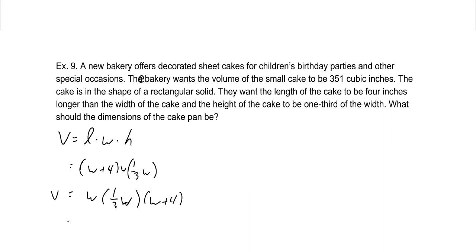Multiplying this out, the first two give 1/3 W squared, and distributing that, 1/3 W cubed, plus 4/3 W squared. Now we know we want the volume to be 351 cubic inches.